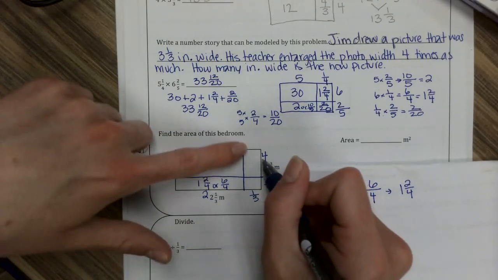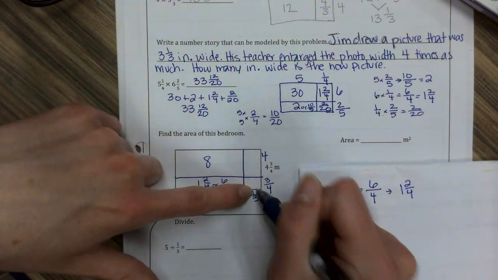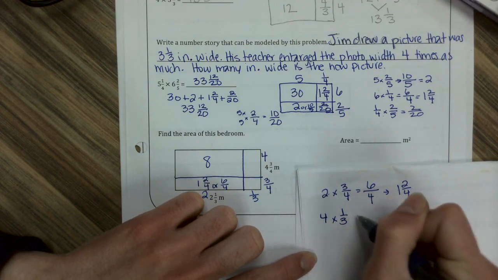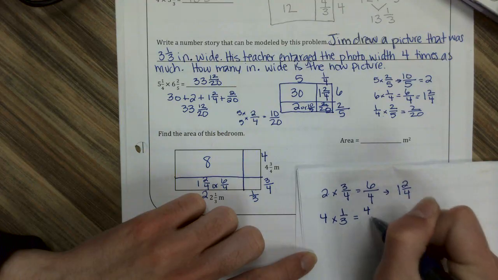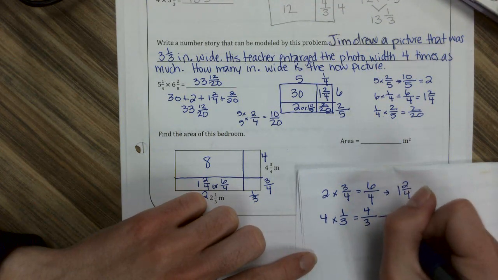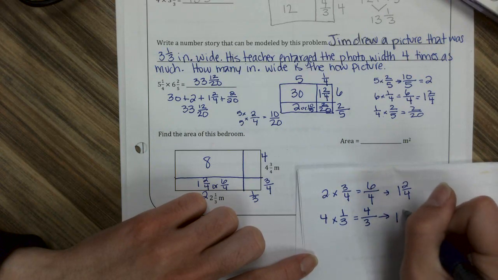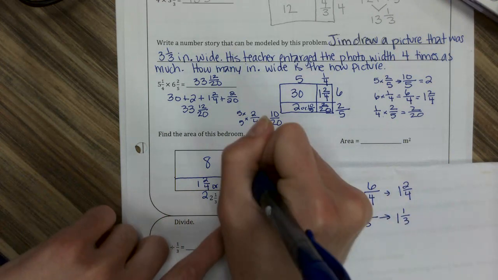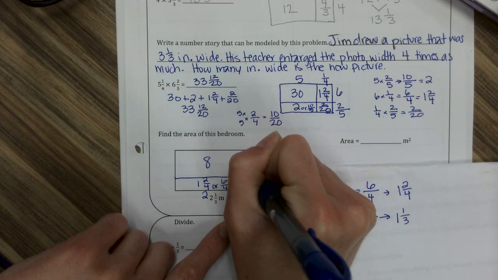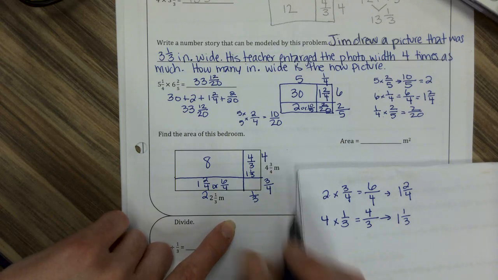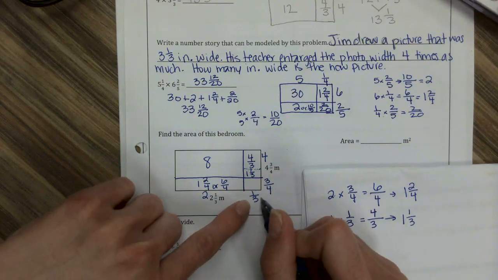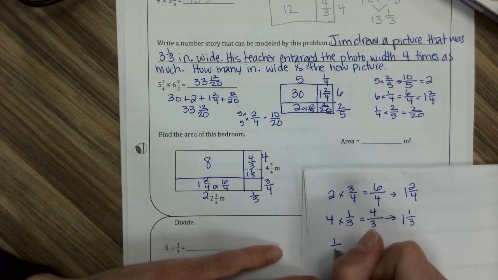Okay, and then I'm going to go back over here. 4 times a third. Whole number times numerator. 4 times 1 is 4 over 3. Because I keep my denominator the same. This can also be written as 1 and 1/3. So 4/3 or 1 and 1/3. Two options. Got it. Okay, and then 1/3 times 3/4. We know that, nice and easy.